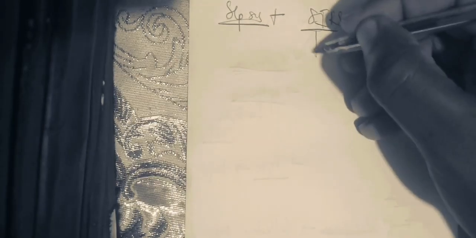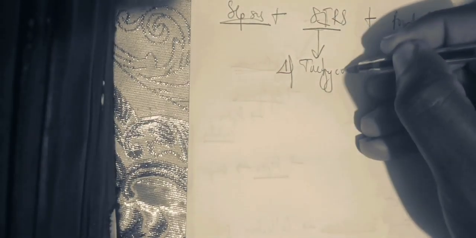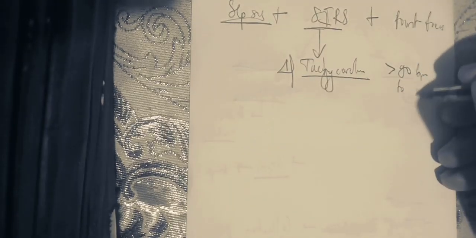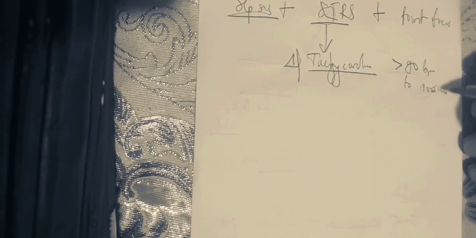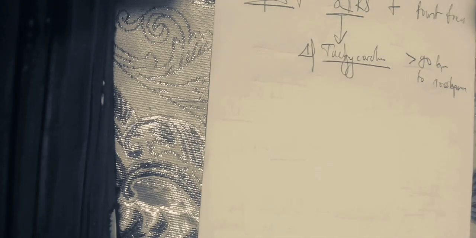And what are the elements of signs of systemic inflammatory response syndrome? The first element is tachycardia. Is it clear? Tachycardia can be considered greater than 90 beats per minute to 100 beats per minute. Is it clear? So if you have a patient that has a heart rate of more than 90 to 100 beats per minute, it is said to be tachycardia.